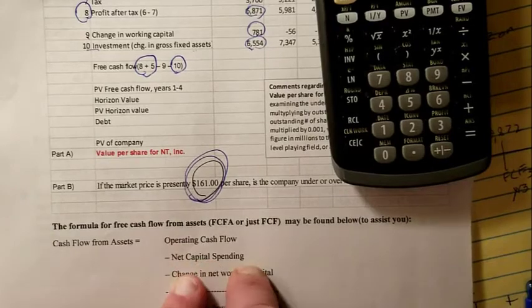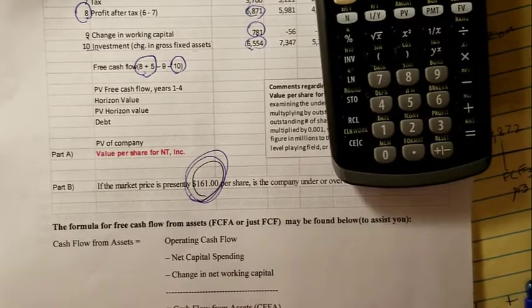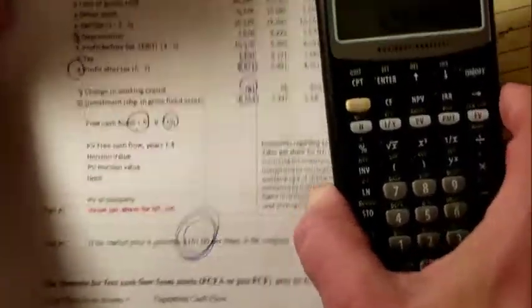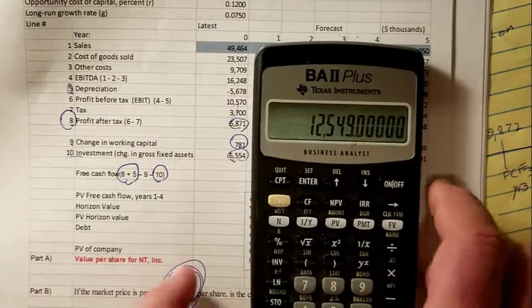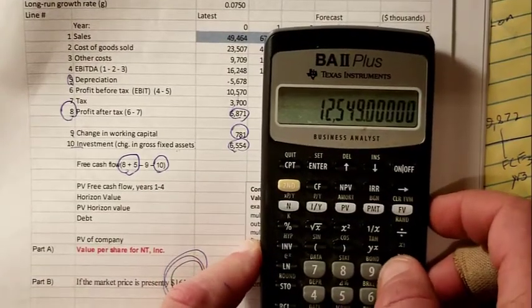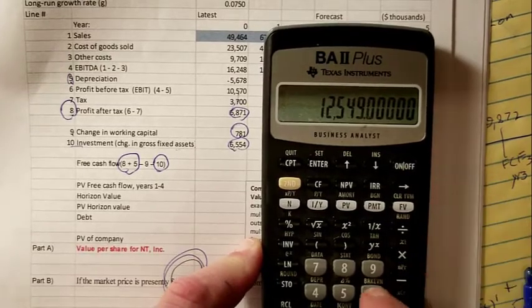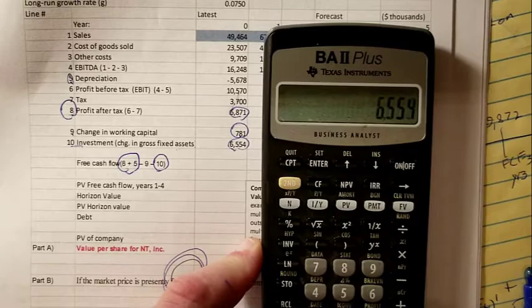Operating cash flow minus net capital spending minus change in net working capital will give you free cash flow or cash flow from assets. So once we do this, I believe we have one more to go, which is taking away 65.54.